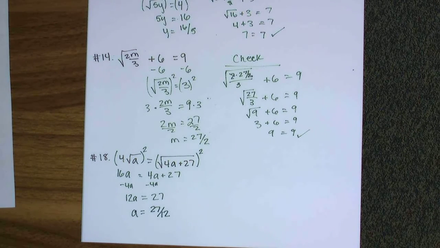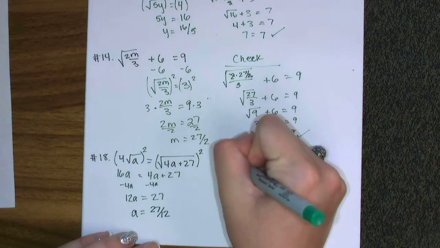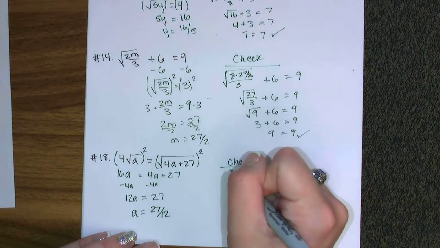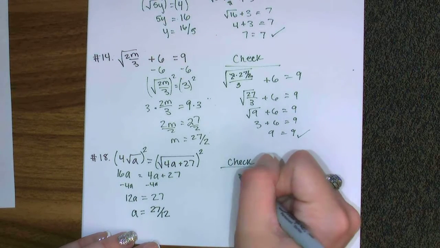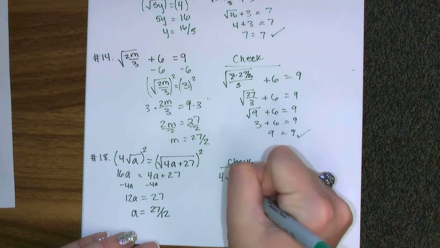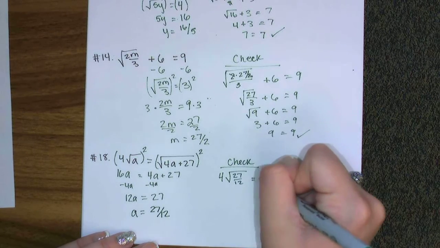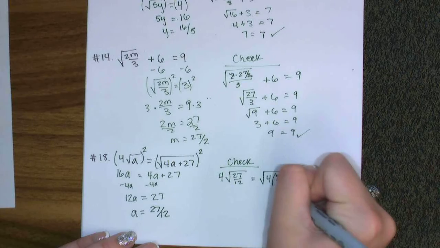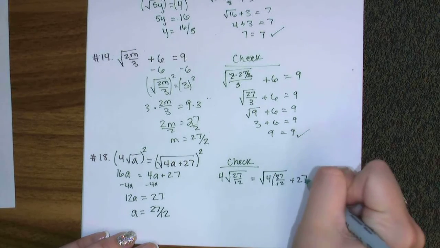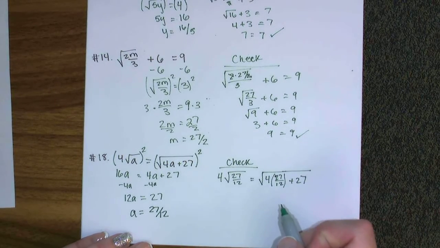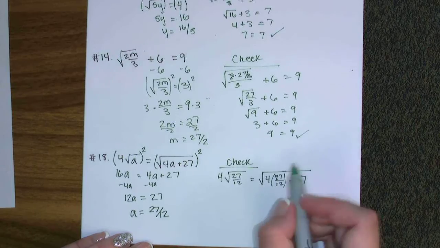Now I'm going to check it and see if it works. And so 4 times the square root of 27 over 12 is equal to the square root of 4 times 27 over 12 plus 27. You can already see this one's kind of weird.